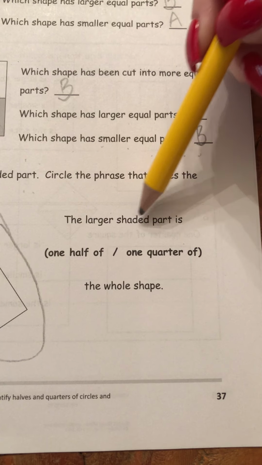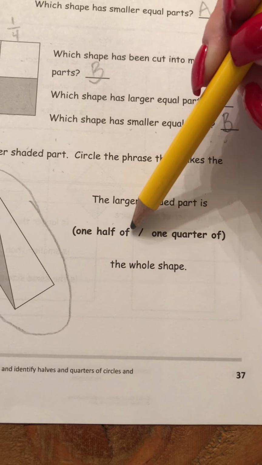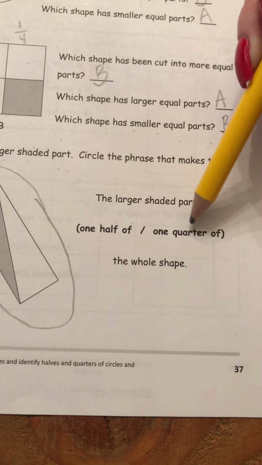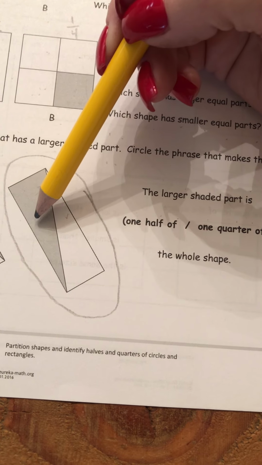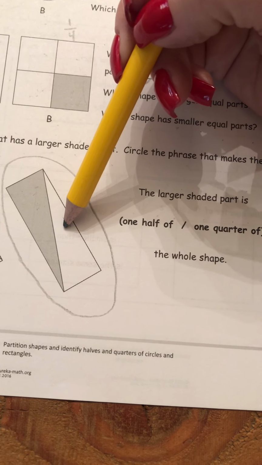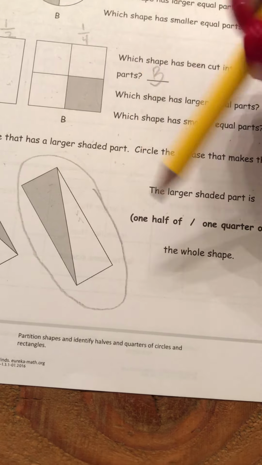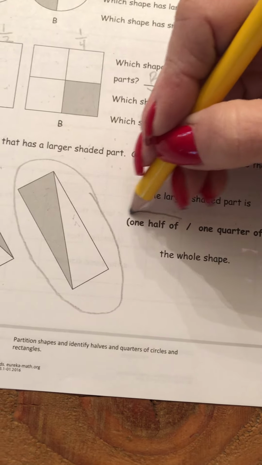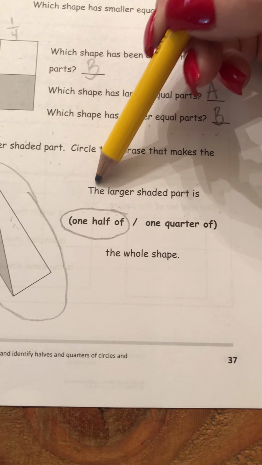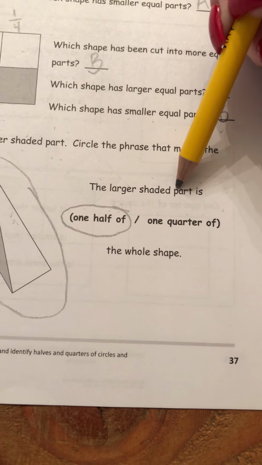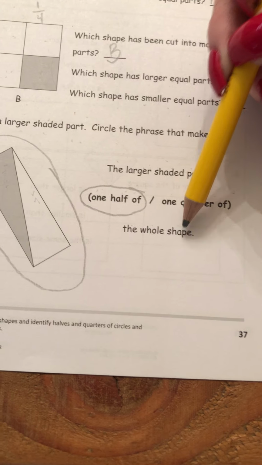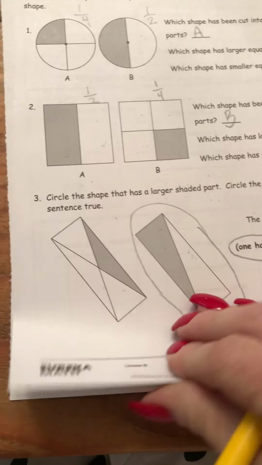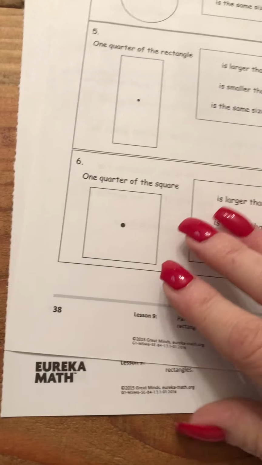The larger shaded part is 1/2 of or 1/4 of. Is this half or 1/4? How many parts are there? 2, so that means it's half. So we're going to circle 1/2 of. Let's read it together. The larger shaded part is 1/2 of the whole shape. Okay, turn the page. Let's see what we're doing this one.